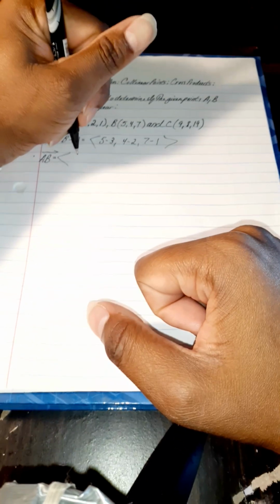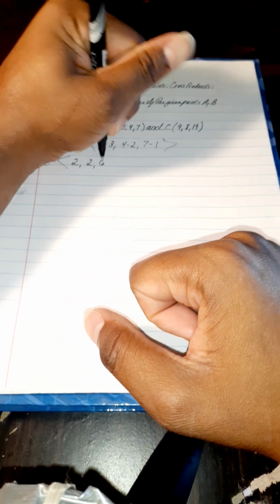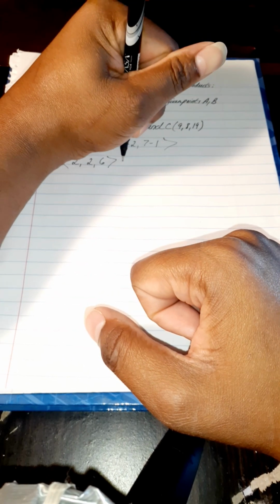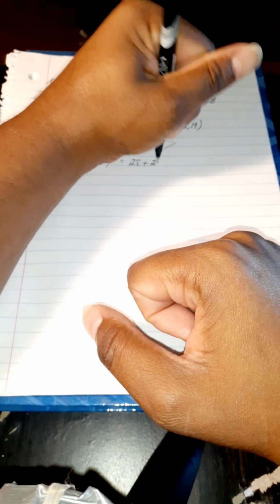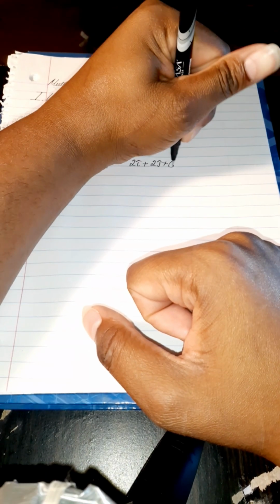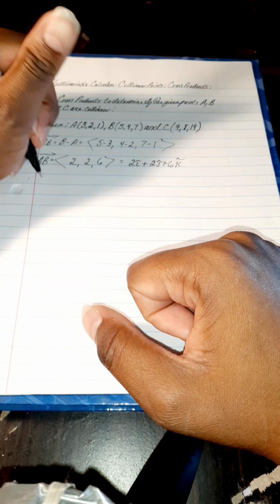So it looks like AB here is just going to end up being 2, 2, positive 6. Or if you want to, you can write it as 2i plus 2j plus 6k. So that's AB. We now need BC.